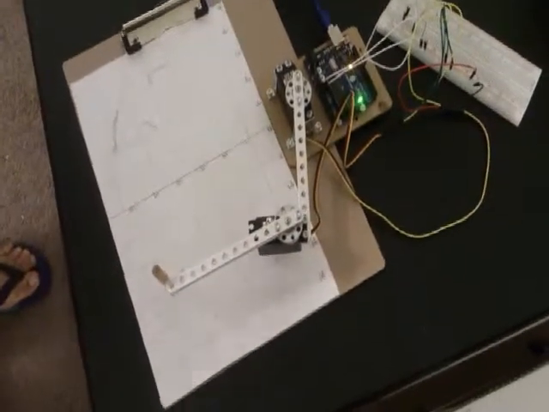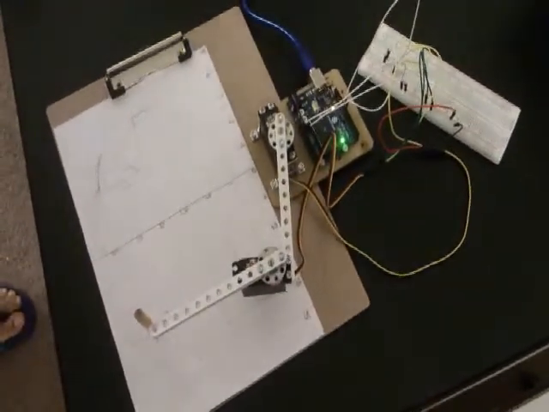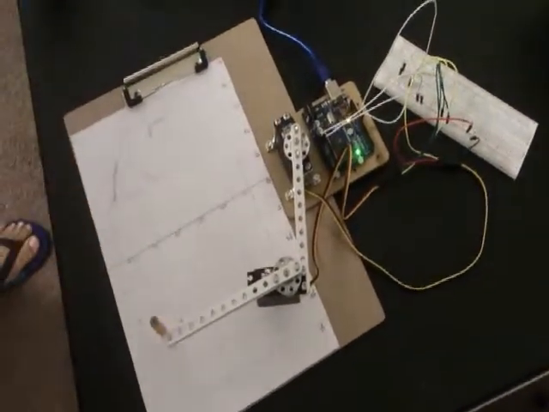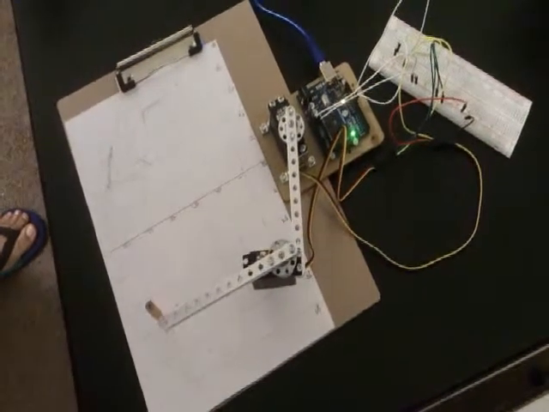Hi, this is Dr. Coopers and this is assignment 3. As we all know, we have this two-link robot. In this assignment, we had to do the path planning algorithm in use.